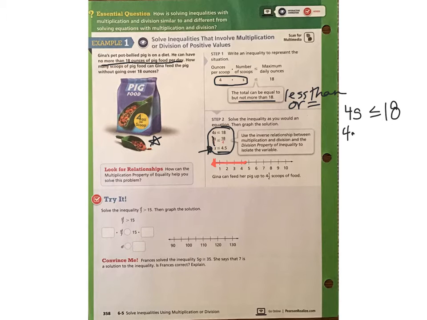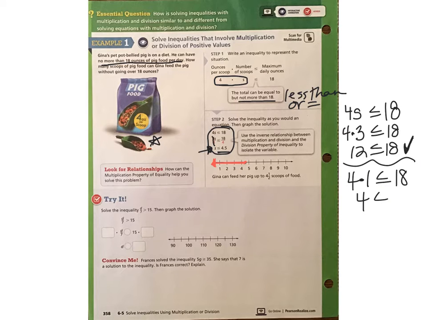So if I did 4 times 3, is that number less than or equal to 18? And the answer is yes. It's 12, and 12 is definitely less than 18. Okay? What if I picked another number, such as 1? Is 4 times 1 less than or equal to 18? And the answer is yes, because 4 is less than or equal to 18.